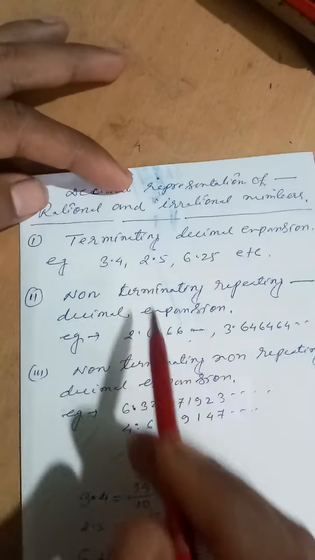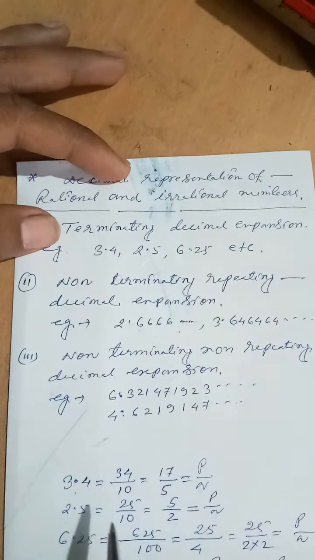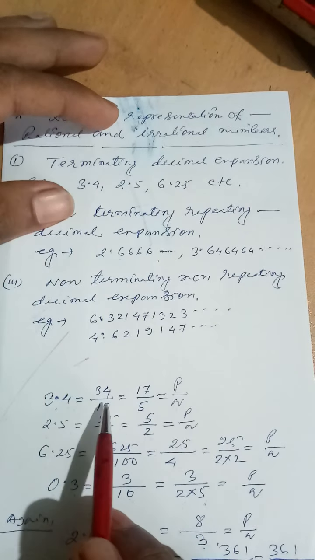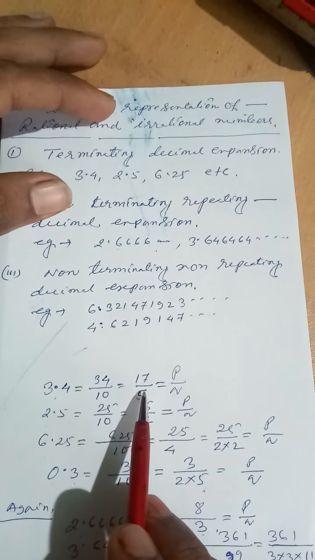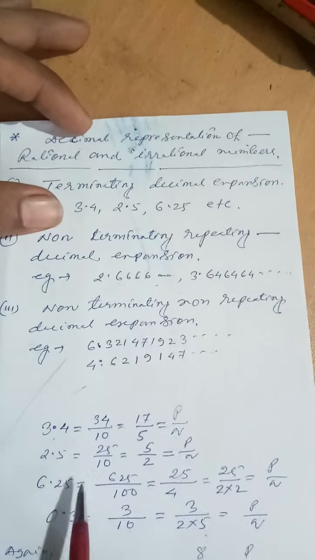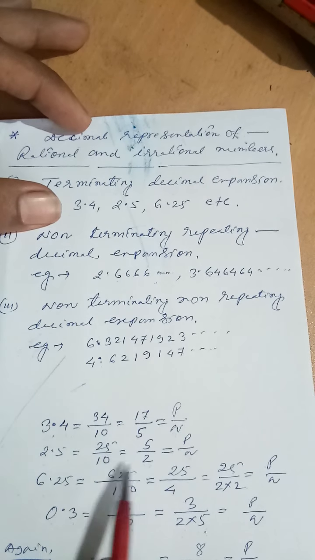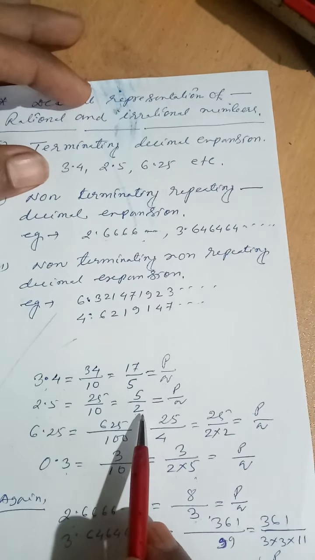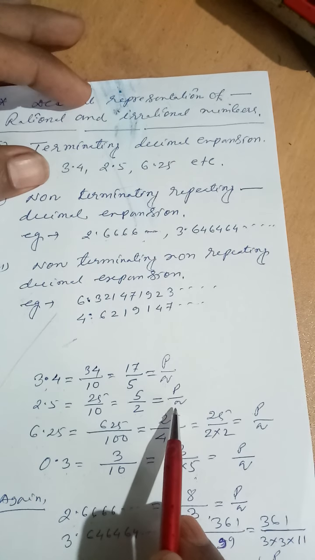Here 3.4 can be expressed as 34 by 10, which can be expressed as 17 by 5, and it is in the form of p by q. Then 2.5 can be expressed as 25 by 10, which can be expressed as 5 by 2, and this also is in the form of p by q.